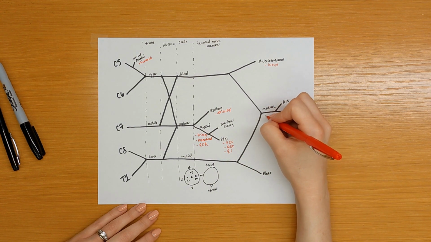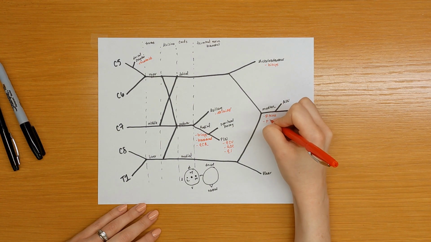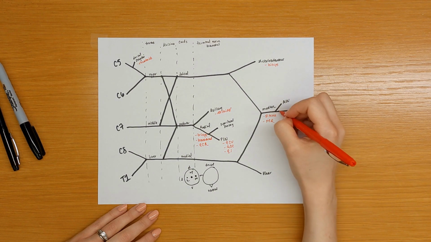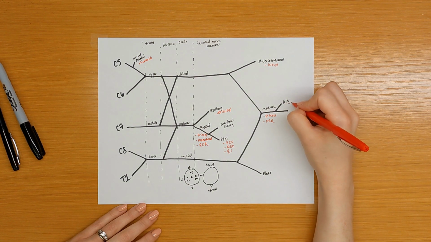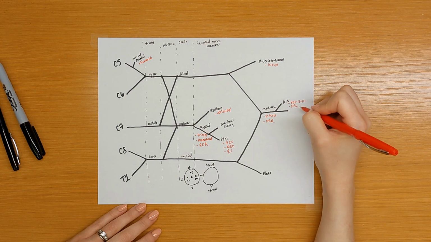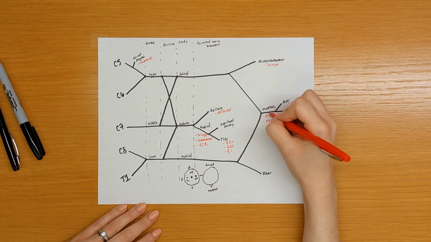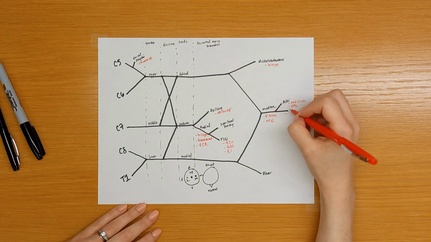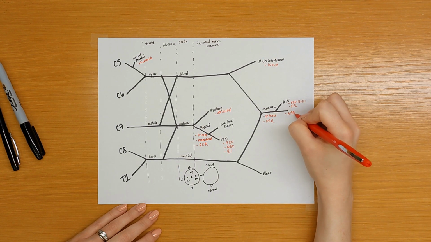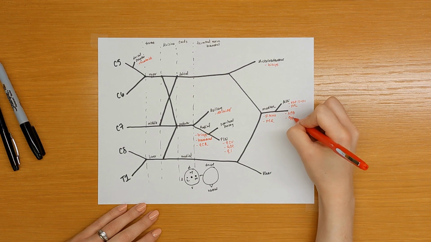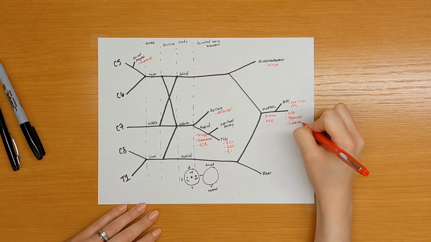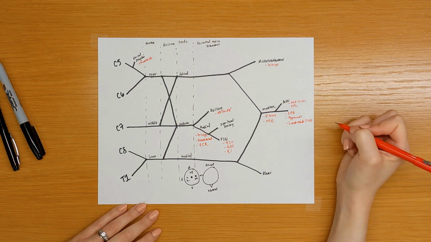The median nerve, the proximal portion, innervates the pronator teres and the flexor carpi radialis. The anterior interosseous nerve innervates the flexor digitorum profundus to the second and third digits, as well as the flexor pollicis longus. The median portion continues forward and innervates the abductor pollicis brevis, the opponens, and the lumbricals for the second and third digits.